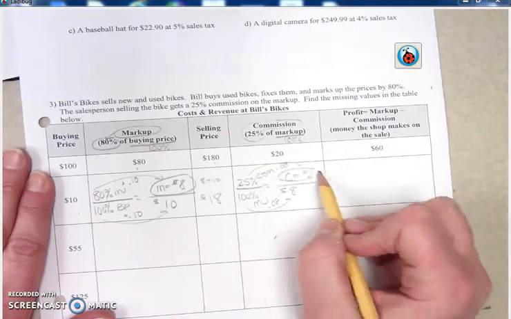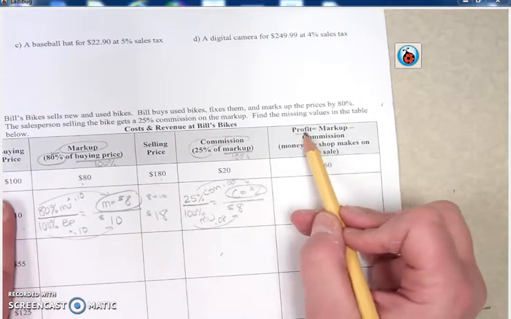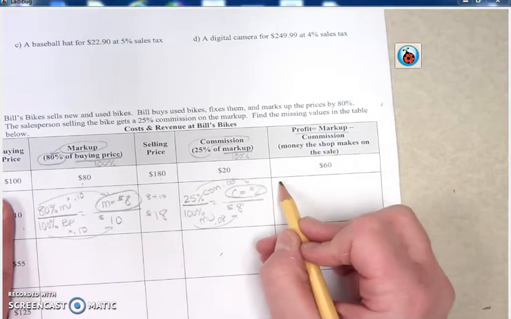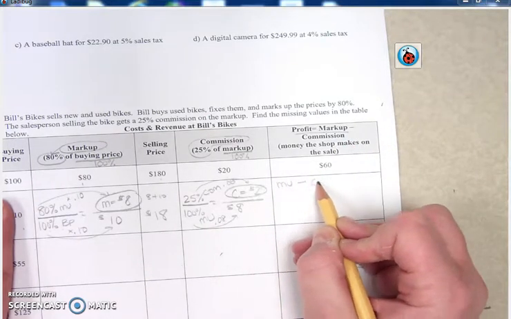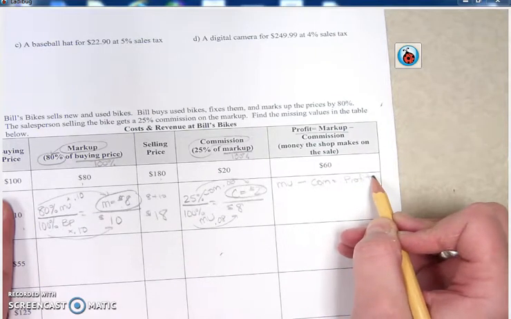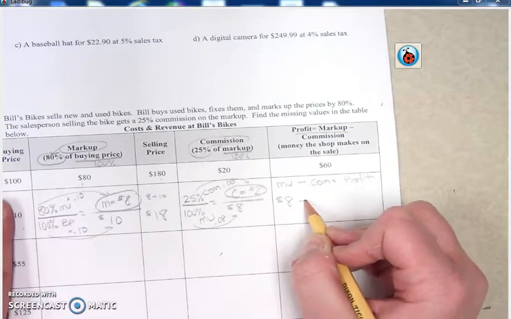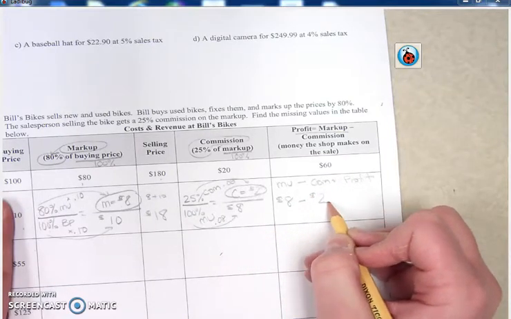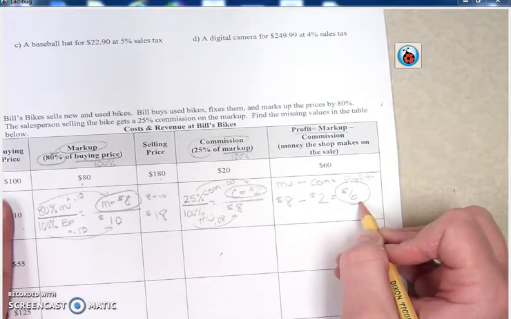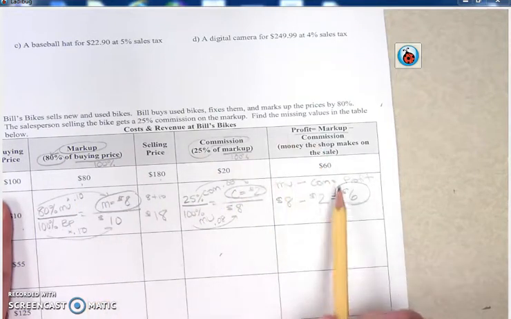So finally, I'm going to find the profit. So it tells me how to find profit. It says the profit equals markup minus commission. So profit equals the markup minus the commission equals the profit. And that's how you calculate profit. So the markup was $8 minus the commission we found was $2. We subtract those two things to get a $6 profit. So you have to find the commission and the markup to be able to calculate the profit.